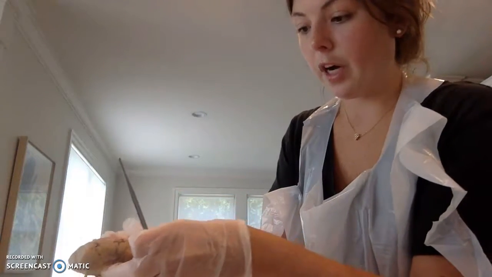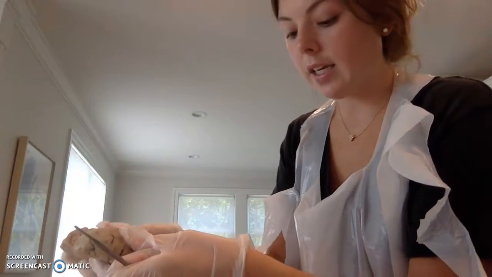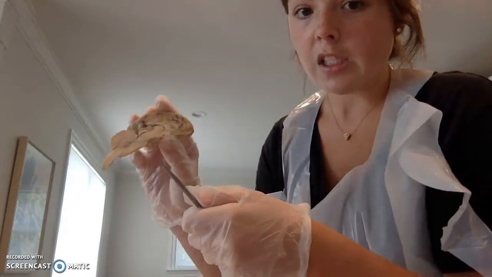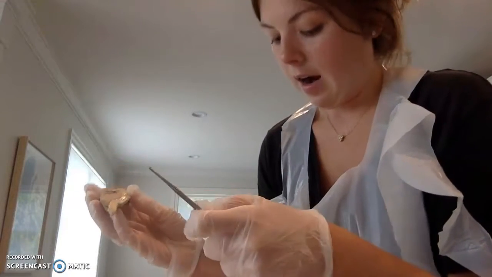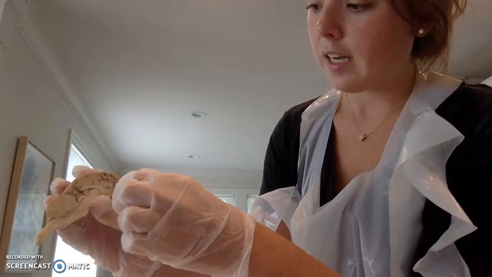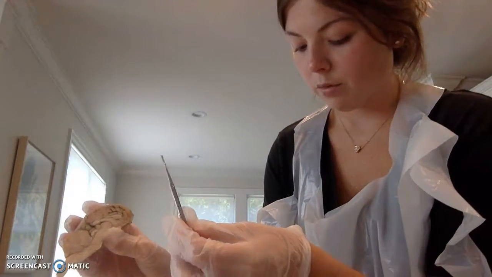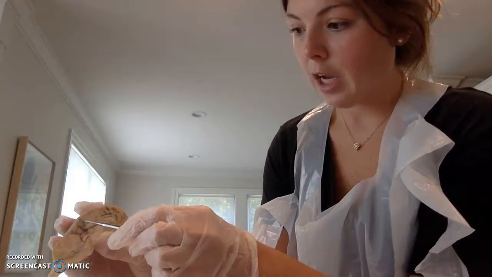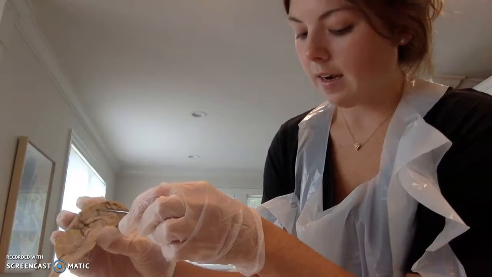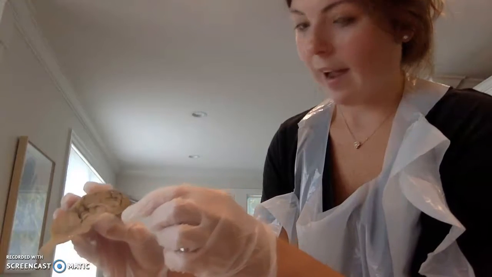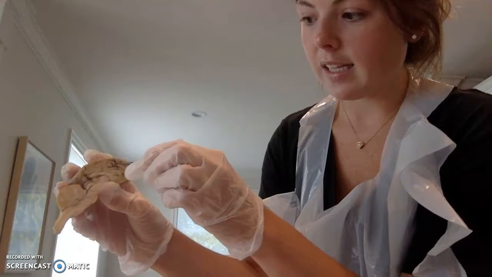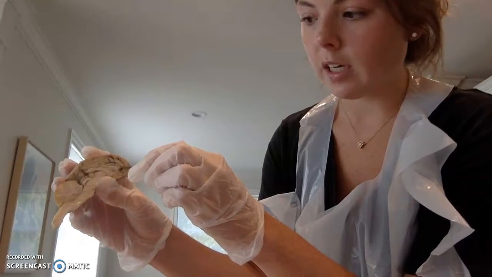Okay, so now we're going to examine the midsection of the sheep brain. Let's start with the cerebral cortex, which is the outside portion of the cerebrum, and then you have the corpus callosum, which is this, and it just serves as more protection.